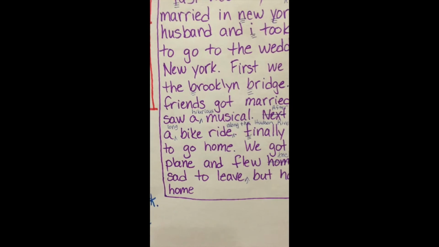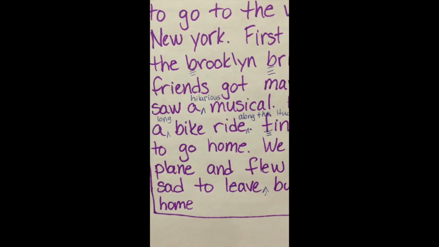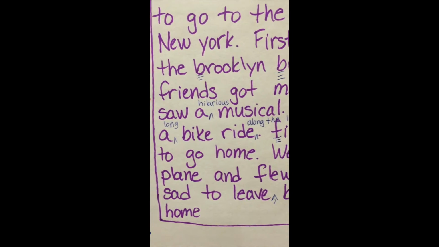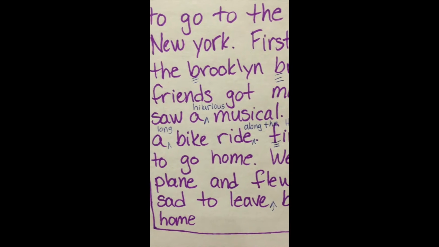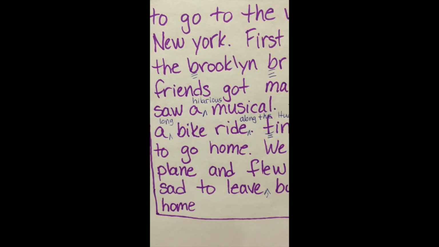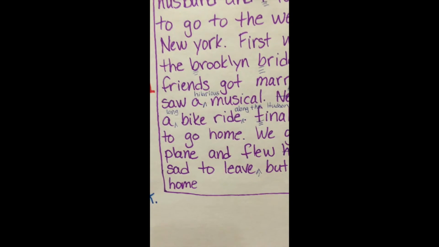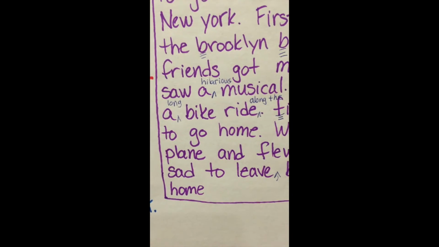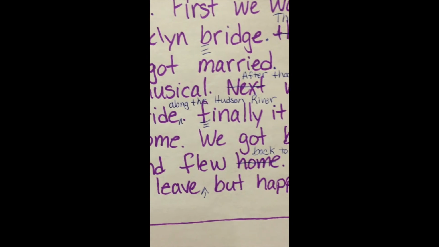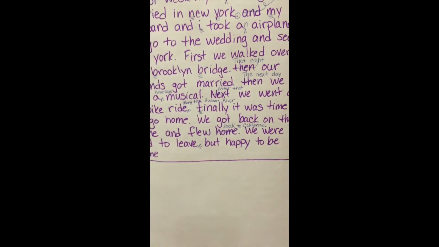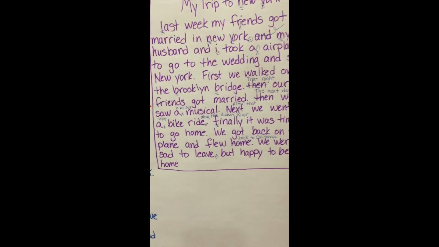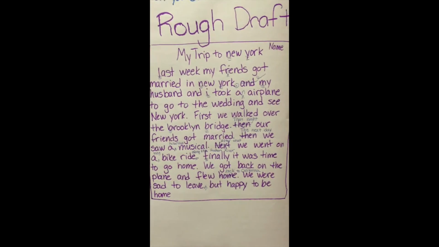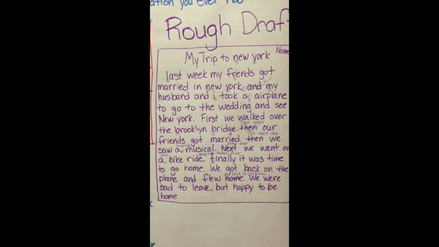We saw a place where we could make a sentence much more interesting. Instead of just saying we saw a musical, we saw a hilarious musical. And instead of saying we went on a bike ride, we went on a long bike ride along the Hudson River. More details make more interesting reading. And that's what we want, is for our readers to enjoy what we're writing.